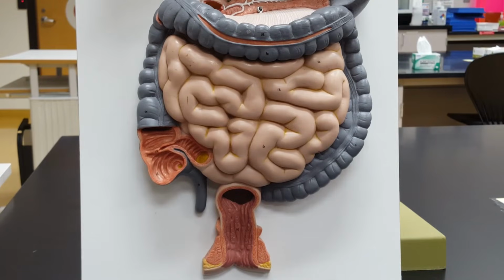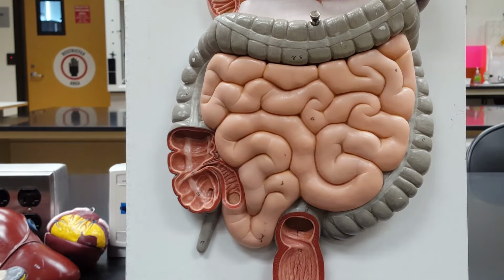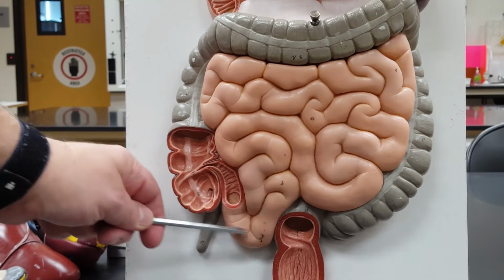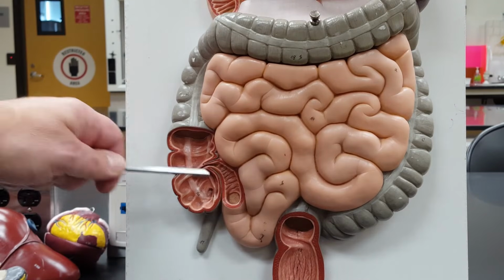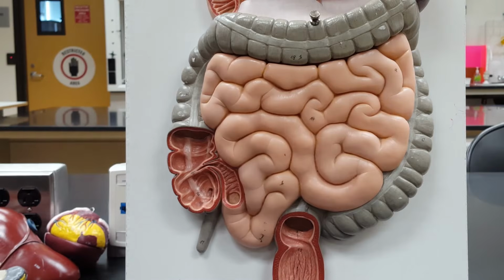Let's go through these structures on the next model over, and we're going to find a better sigmoid colon as we go. So again, structures of the large intestine. Here was the ileum, ileocecal valve right there. Notice the great similarity in my models.